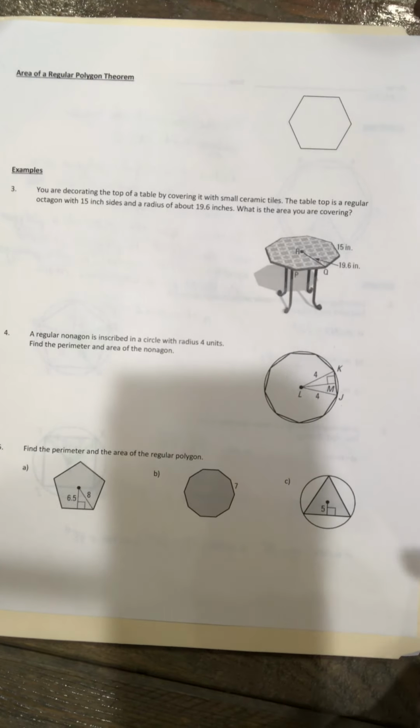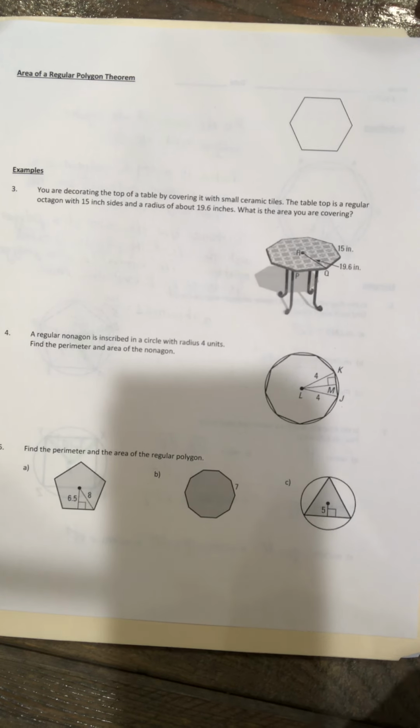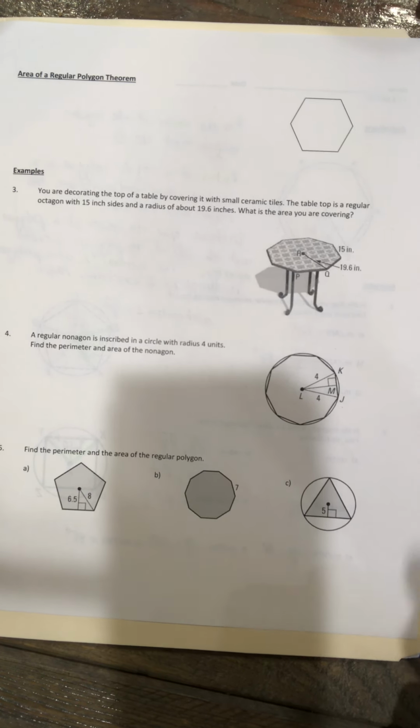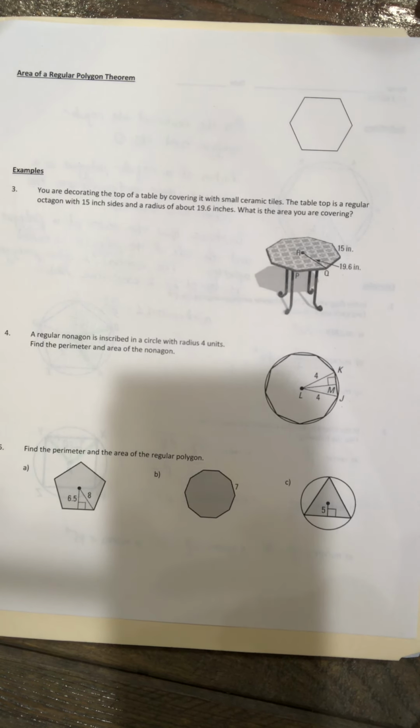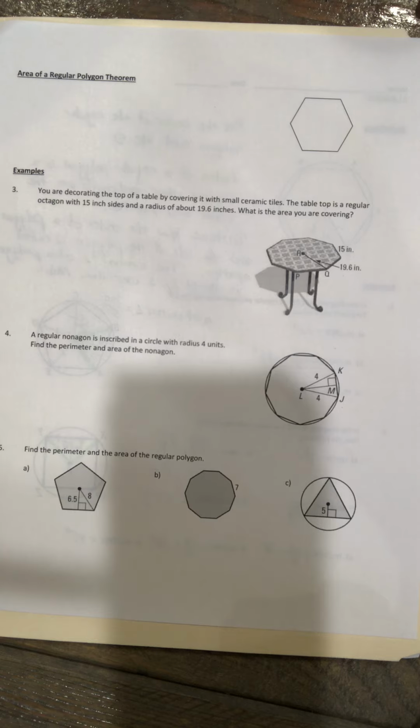What you guys did is you looked at your area yesterday, and you noticed that if the number of sides of the polygon increased, you approached the area of the circle, meaning the more sides in the polygon, the area of the polygon got closer and closer to the area of the circle. All right, that was our observation yesterday. Now, we want to think of how we did that.